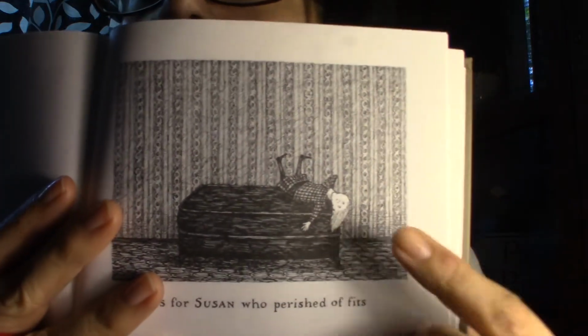S is for Susan, who perished of fits. Now that's one I can show you. Look at that. Here we get towards the end. T is for Titus, who flew into bits. U is for Una, who slipped down a drain. I love how that's playing on that fear of getting sucked down the drain.